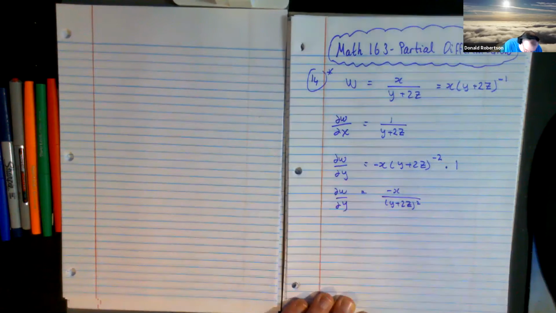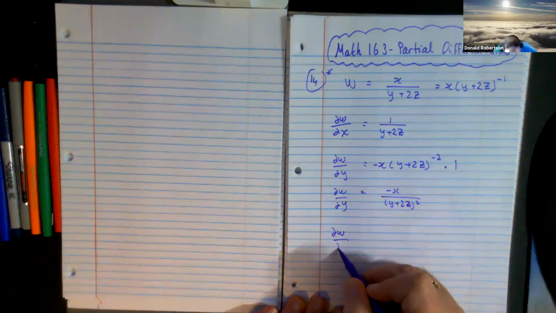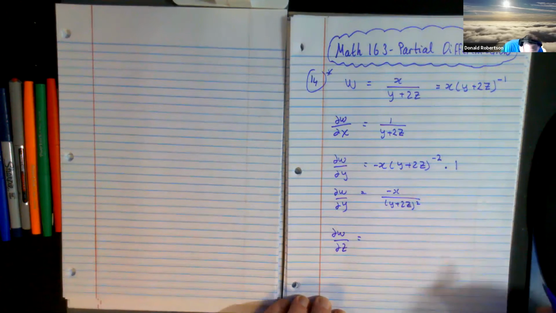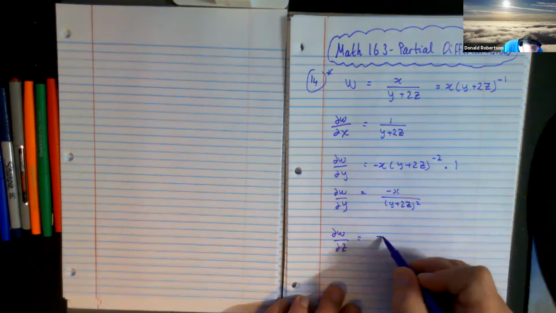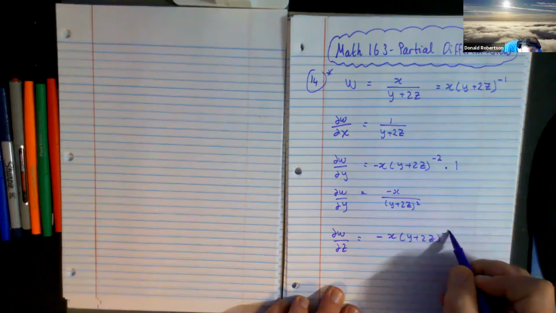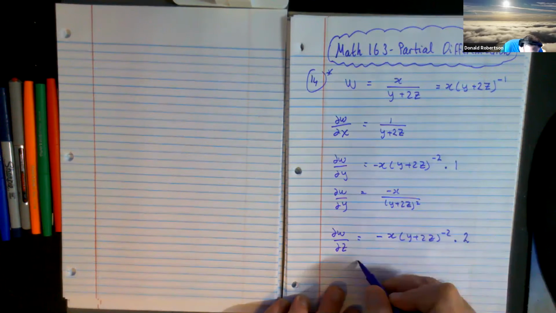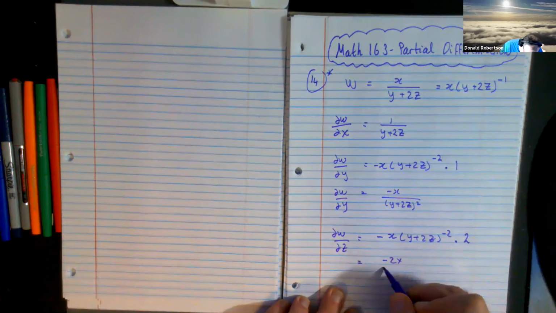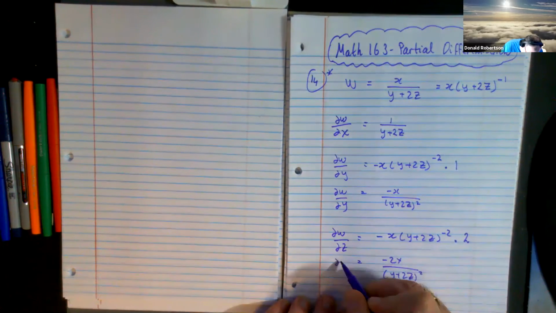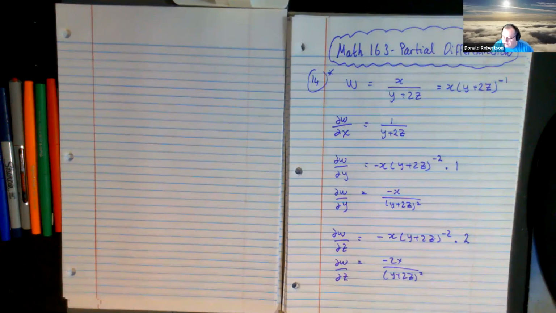Okay. Now, if you wanted to do a partial derivative with respect to Z, which is possible, I would use this format again, and I would multiply by the power. I would reduce the power by 1, and differentiating this with respect to Z gets me 2, and so I end up with this guy. Are we comfortable with that one? It's just a fraction, really.